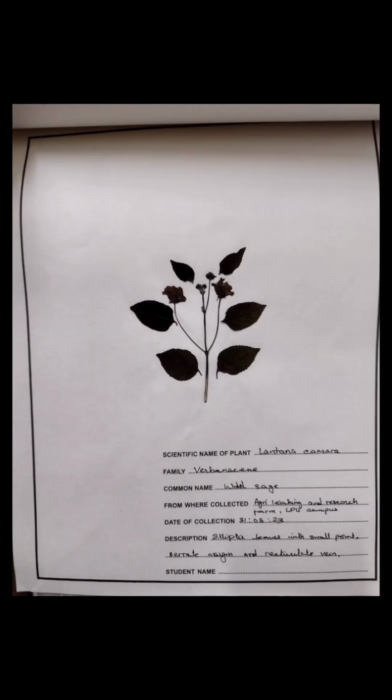The last specimen is commonly called wild sage from the family Verbenaceae, and its scientific name is Lantana camara. Its description: it has an elliptic leaf with serrated margin and reticulate venation.